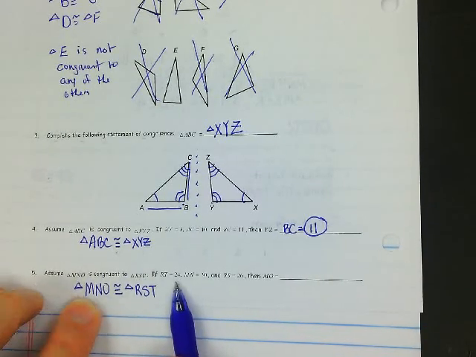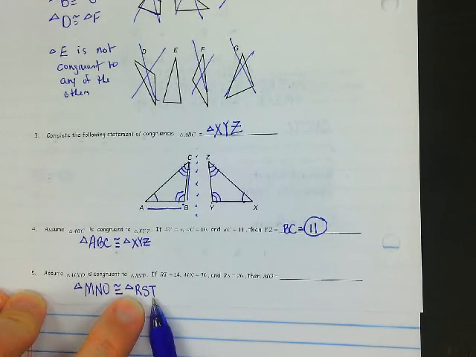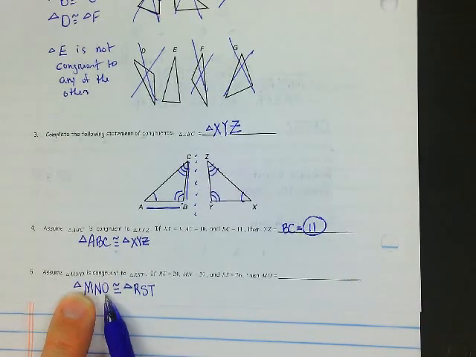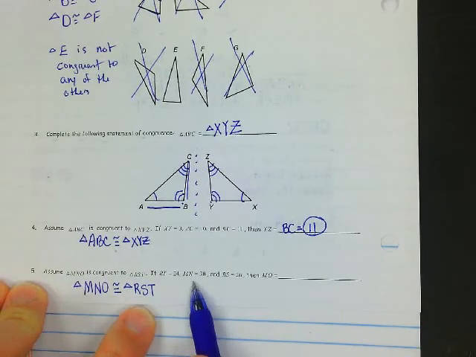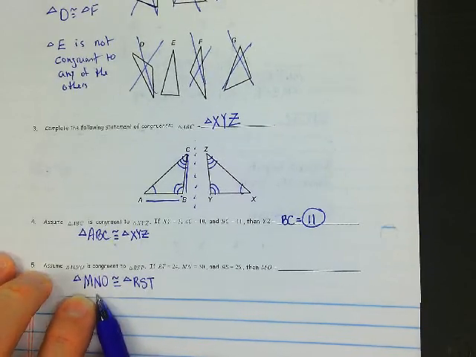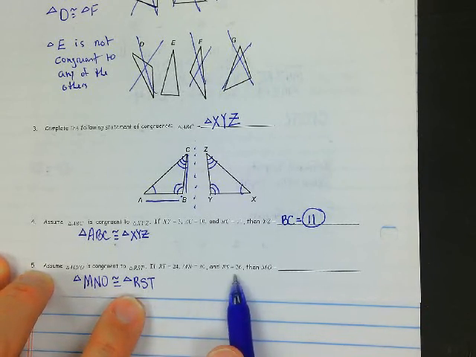RT is 24. What else would be 24 besides RT if I'm using the same letters? MO is also 24. MN is 30. Well, if MN is 30, what else is 30 from the second triangle? RS. Okay? RS is 26, and already I see a typo.